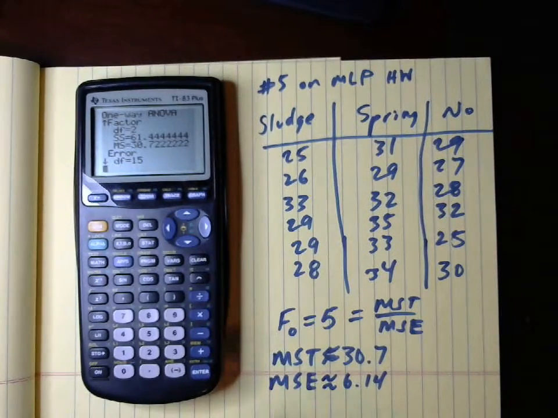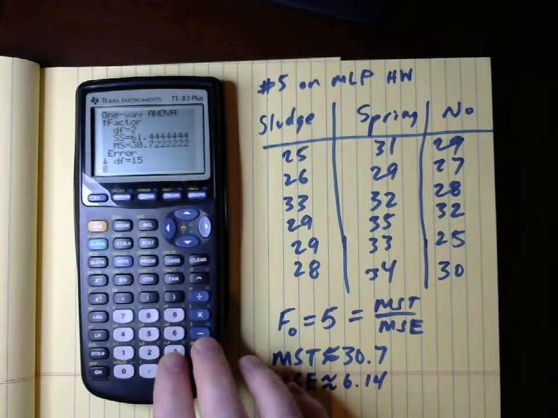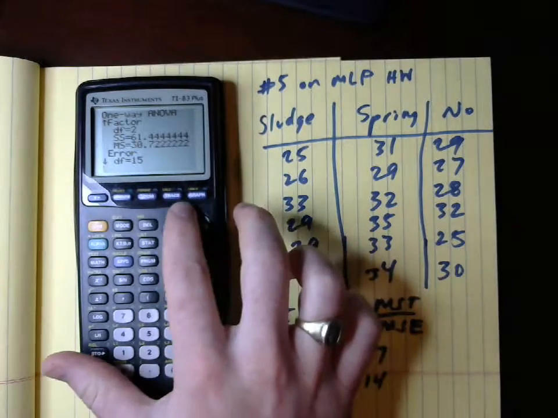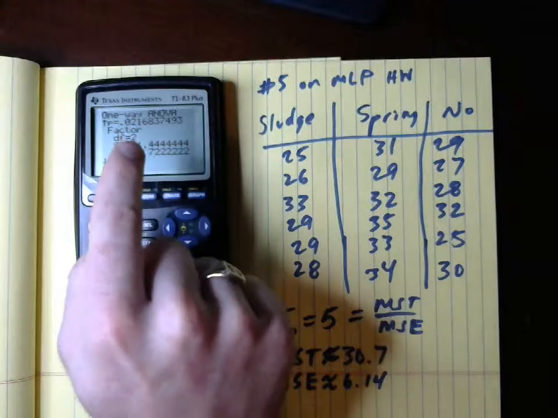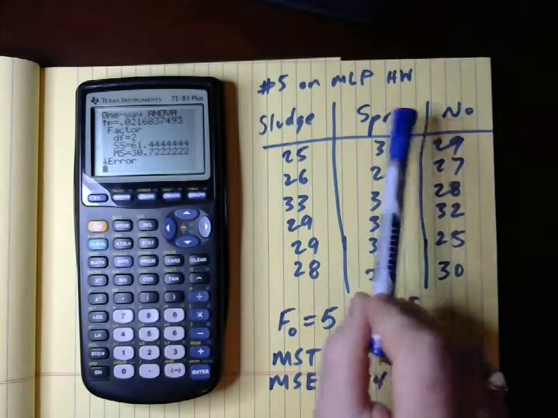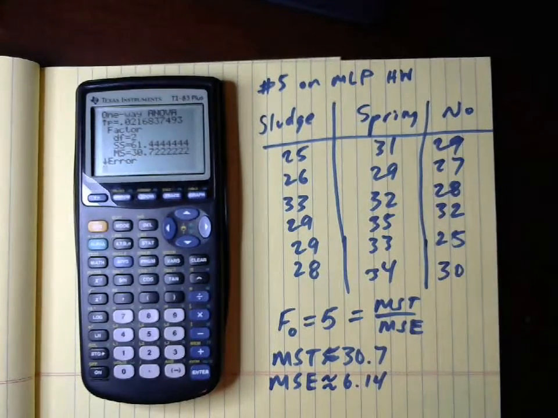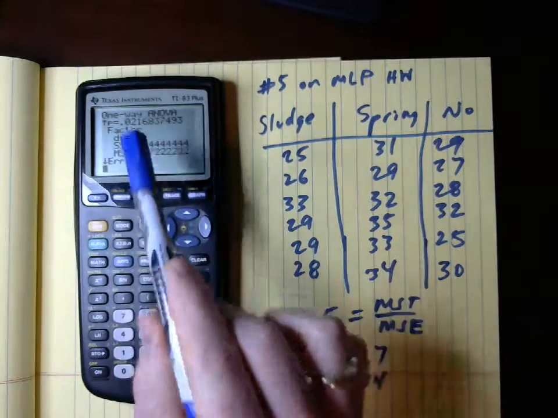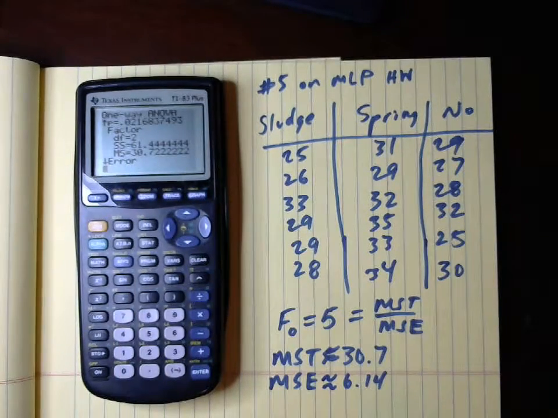And then the degrees of freedom that's calculated up in the factor area is 3, from k, the number of populations, minus 1. So k minus 1. That's how they get 2 for the degrees of freedom under factor.